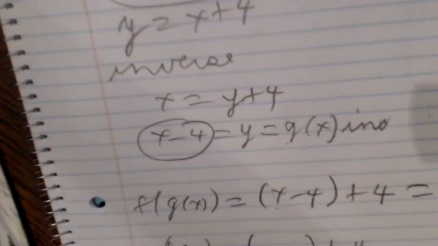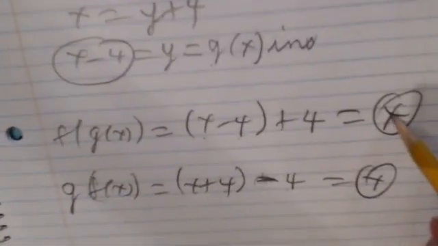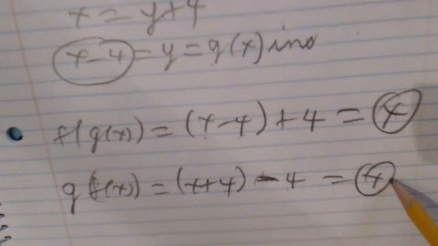G of anything is that thing minus 4, excuse me. Now, but f of x is x plus 4. Same song and dance. Plus 4 minus 4 cancels out. So the composition both ways came out to be x. That means that we have found the true inverse.